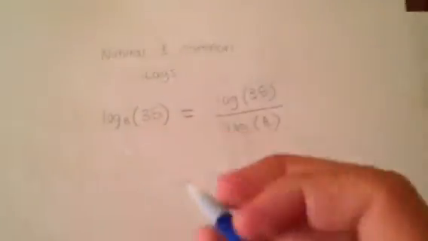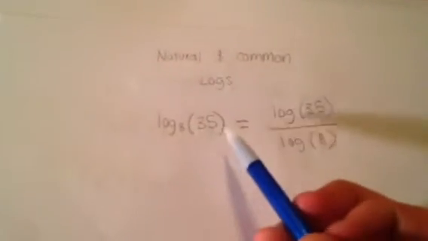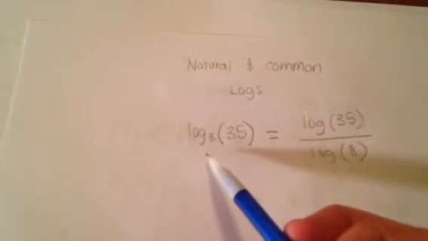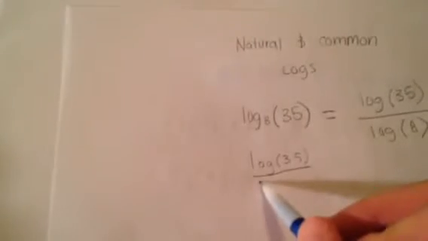So for log base 8 of 35, whenever it's like the base of this number, that means it's kind of being divided by. So it's going to be log base 35 divided by log base 8.